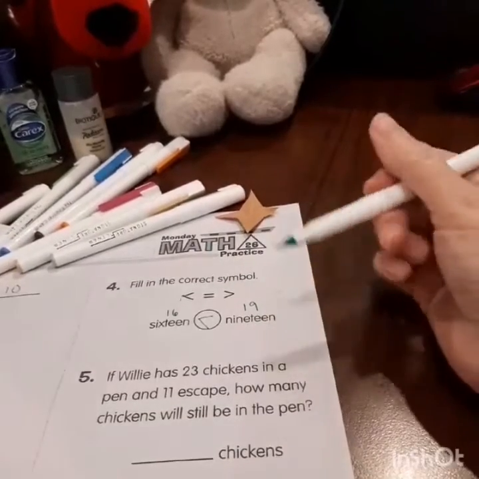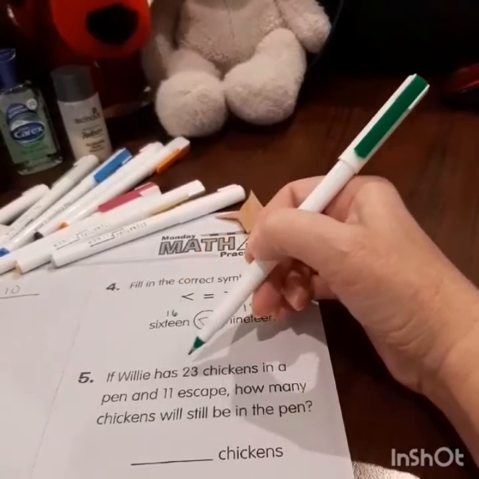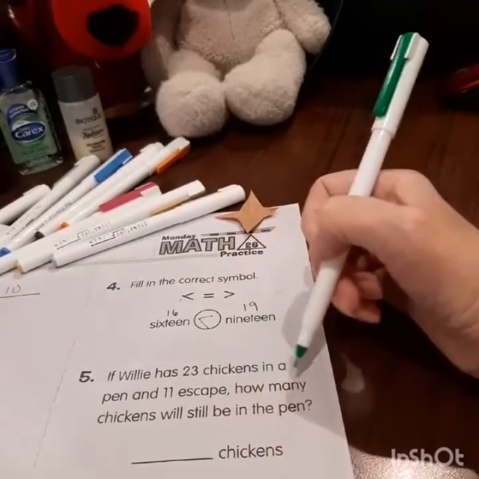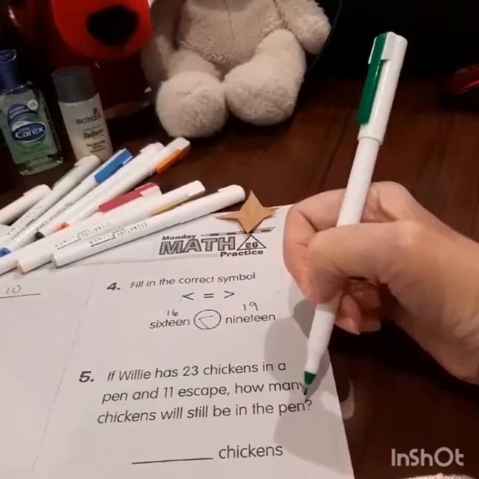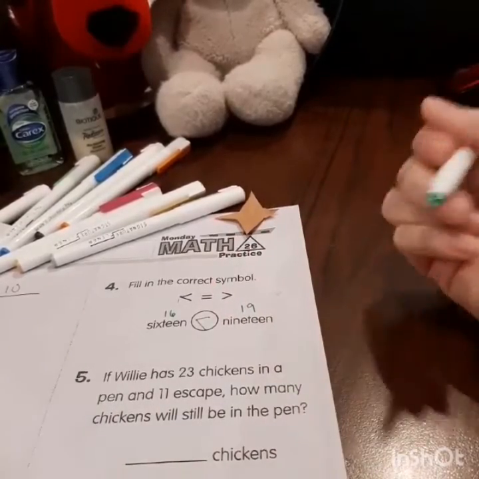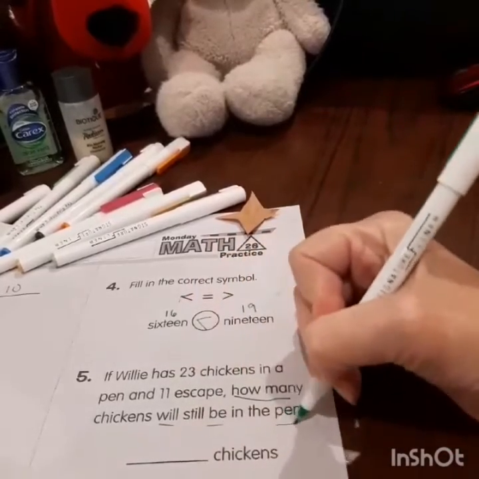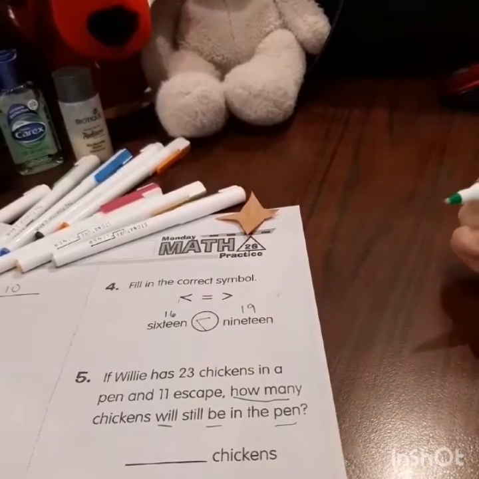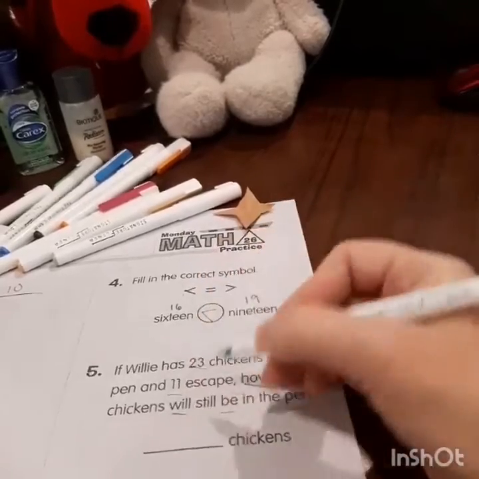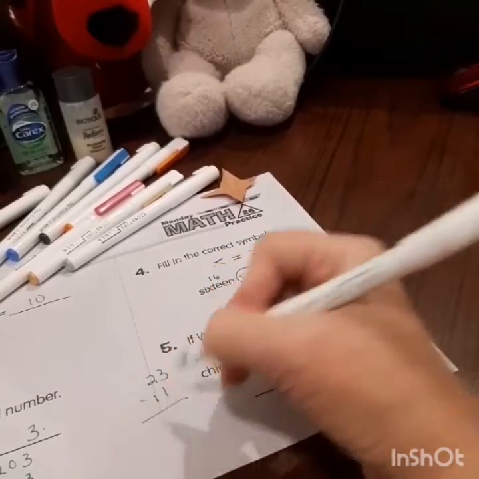Now what do we have to do here? There's always hints in a word problem that tell us what we have to do. If Willie has 23 chickens in a pen and 11 escape, how many chickens will still be in the pen? When it says how many will be left, that's our clue that we need to subtract. And the numbers are 23 and 11. We had 23 to start with, and 11 ran away.